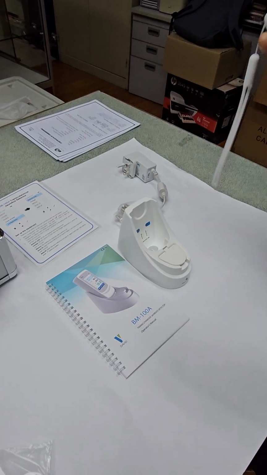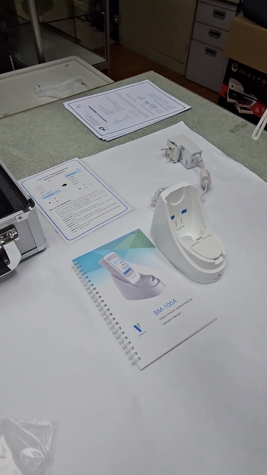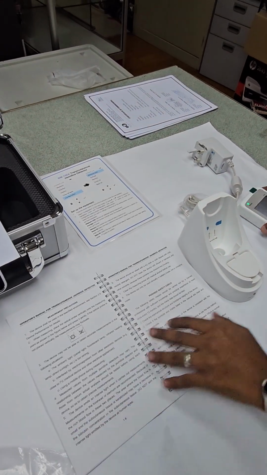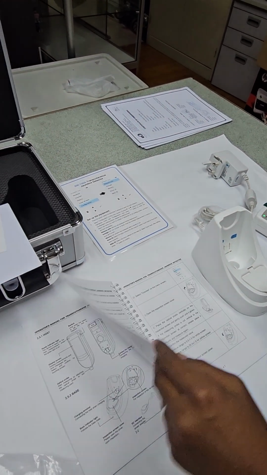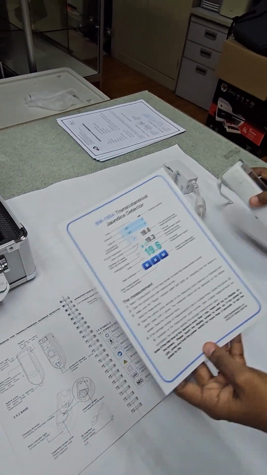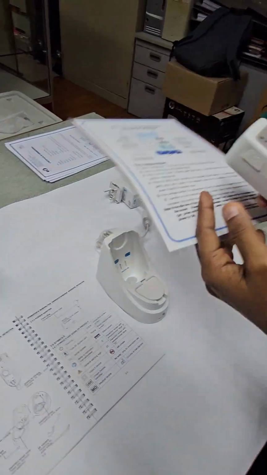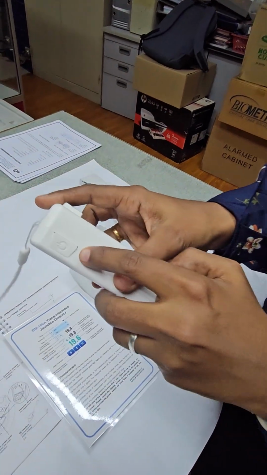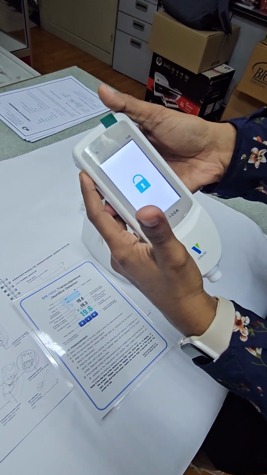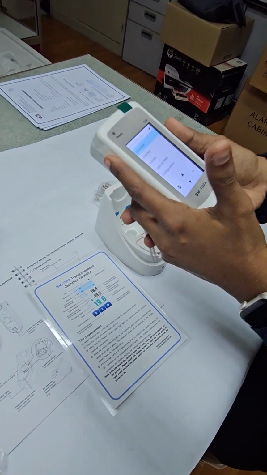Does it come together with a user manual? Yes, this is the user manual. The user manual also has the directions. Okay, wait, I'll show you. This is the on and off button. This is like a screen lock, standby.